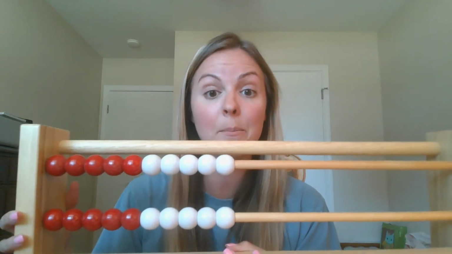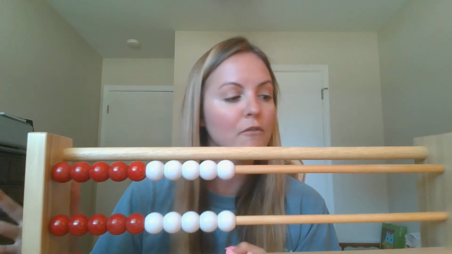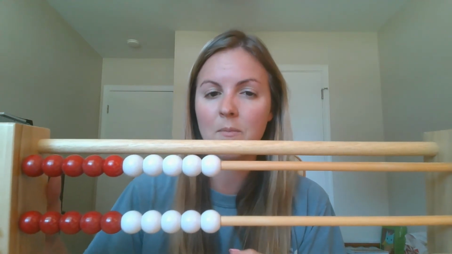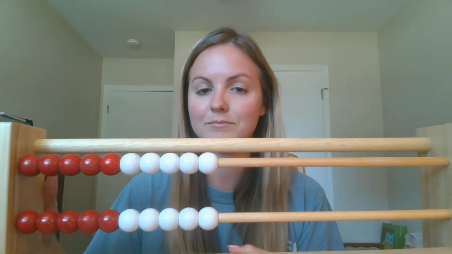All right, now let's get into what we can do with this number rack. So I'm going to show you how we can represent numbers using our number rack. So for example, if I were to start with the number 5, if I said, show me 5, if you had one of these in your hand and I said, show me 5 on your number rack, what's one way that you could show me 5? Think about it for a second and then I'll show you what I'm thinking.